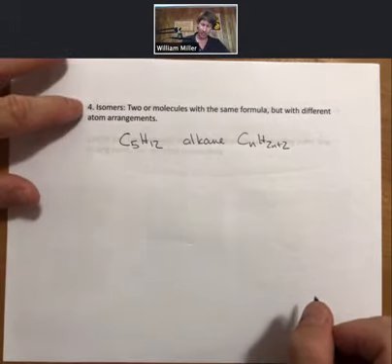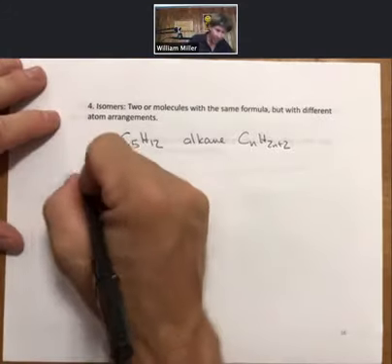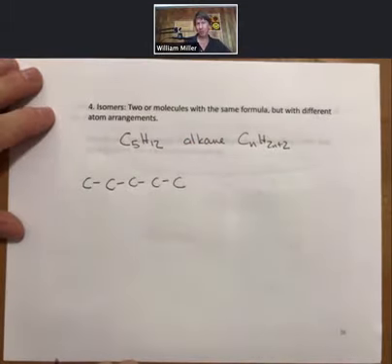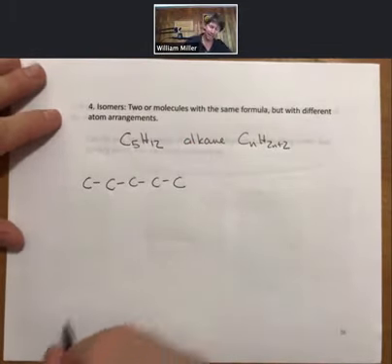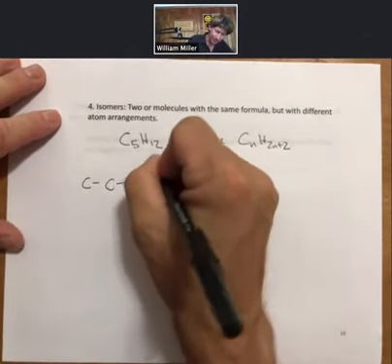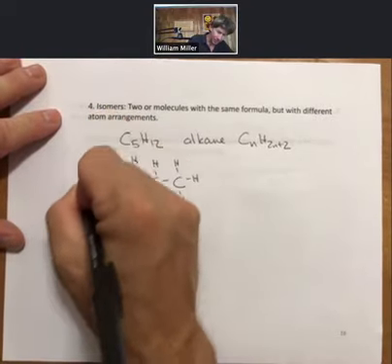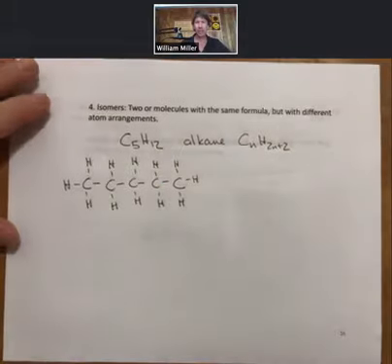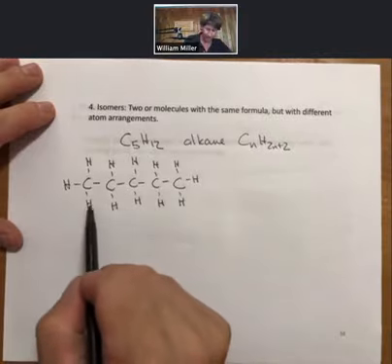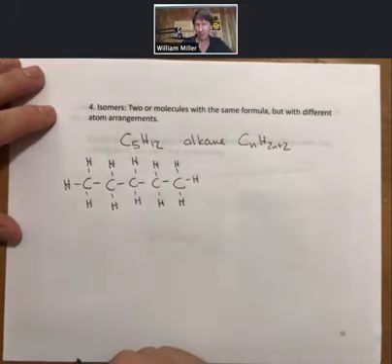Now, isomers are going to be molecules with the same formula but with different atom arrangements. Here's one isomer. Put all 5 carbons in a row. Fill in the hydrogens until each of the carbons has 4 bonds. And lo and behold, you'll find there are 5, 6, 7, 8, 9, 10, 11, 12 hydrogens. That's one isomer. And it's always the easiest isomer.